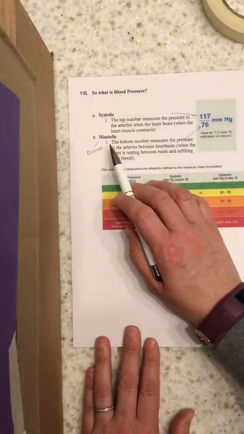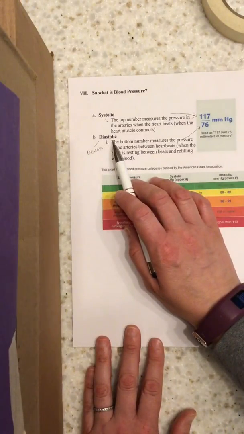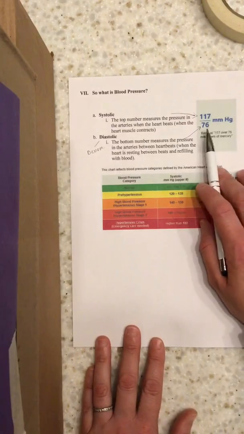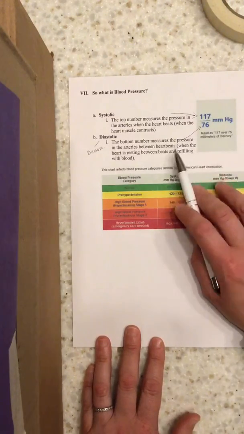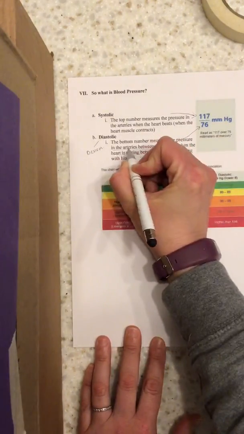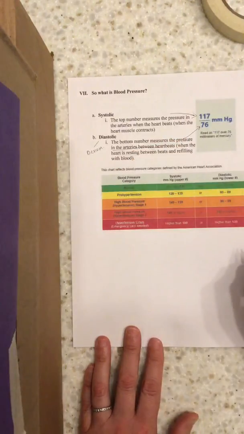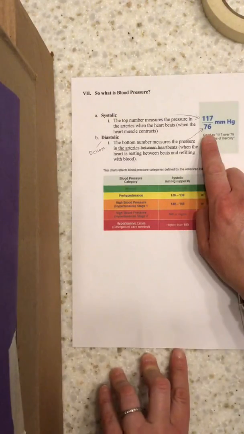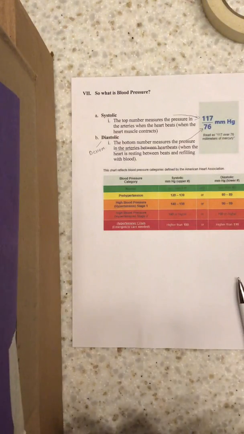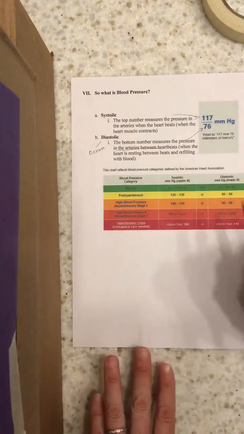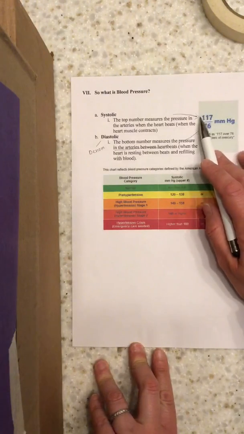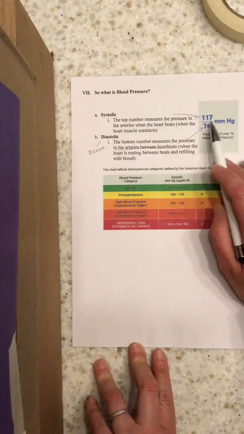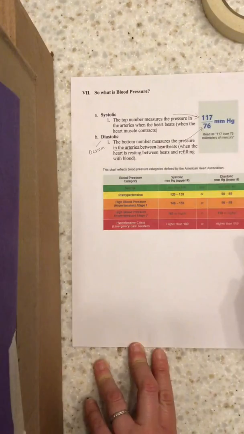And the diastolic number is the pressure that your blood puts on an artery in between beats. So it's kind of like in between when you hear your heart go lub-dub. That pause is when the diastolic number would be taken. So you'd have a lub-dub, pause, lub-dub. The number up here would be like a 117/76.